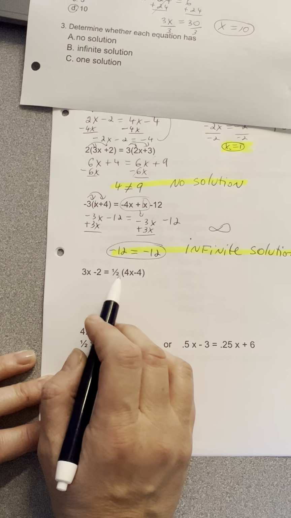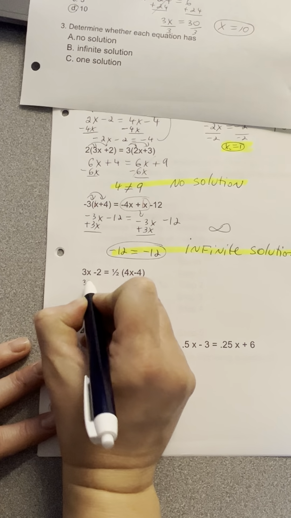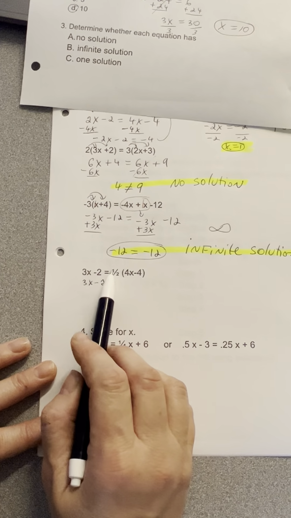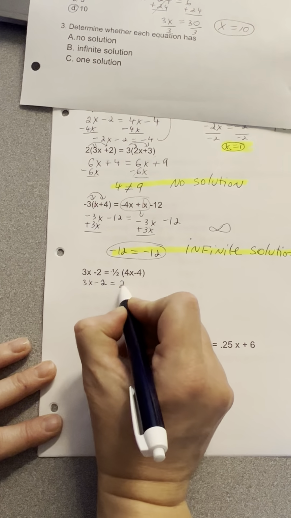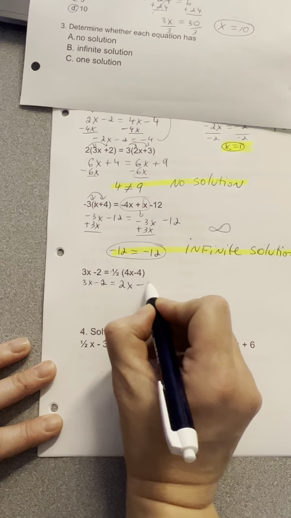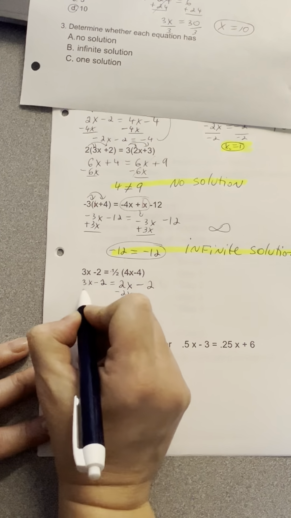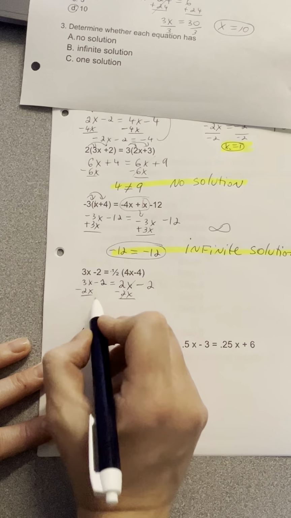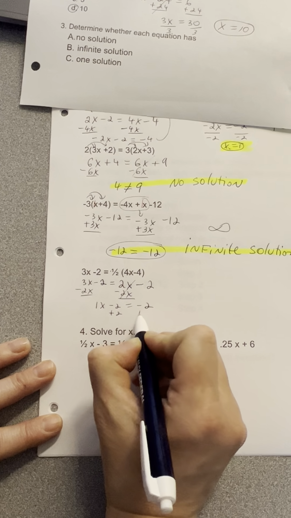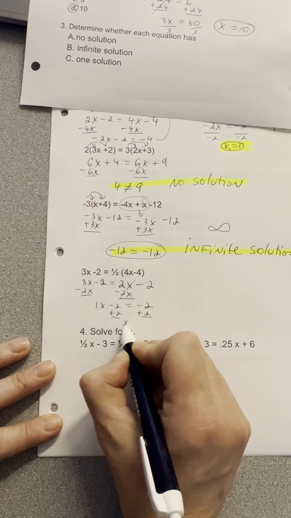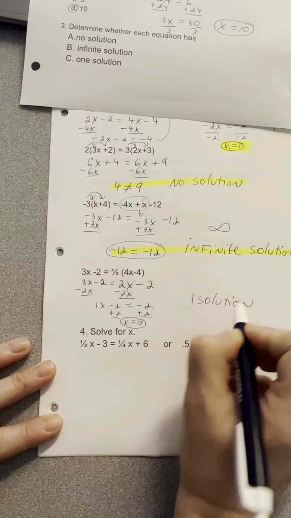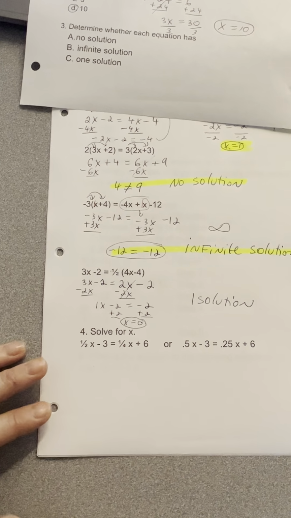Anytime we have a fraction, you could have used 0.5 also if you need to. Or half times 4. That 4 goes to the top, and 4 divided by 2 is 2, so 2x. And then negative 4 over 2 is negative 2. That cancels. Plus 2, plus 2. X equals 0. Now this is one solution. Even if it equals 0, it's still x equals something.